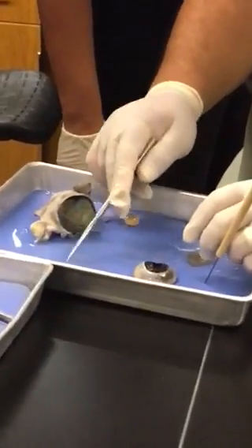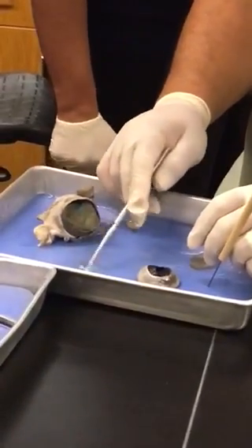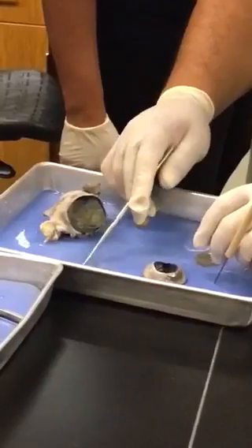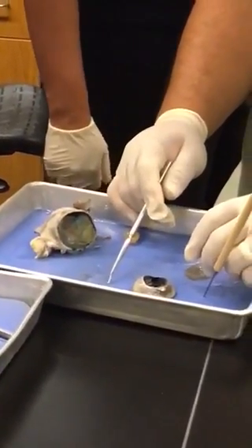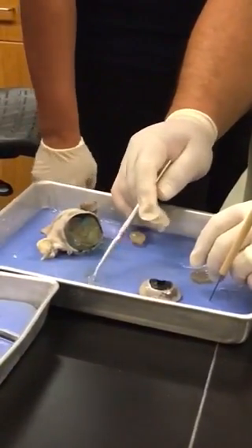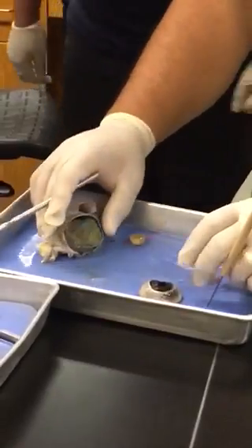Identify the structure, the substance here, the fluid. Vitreous. What cavity do you find this in? Posterior cavity.